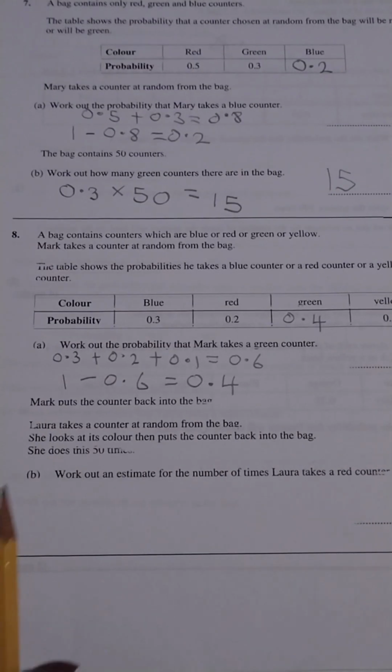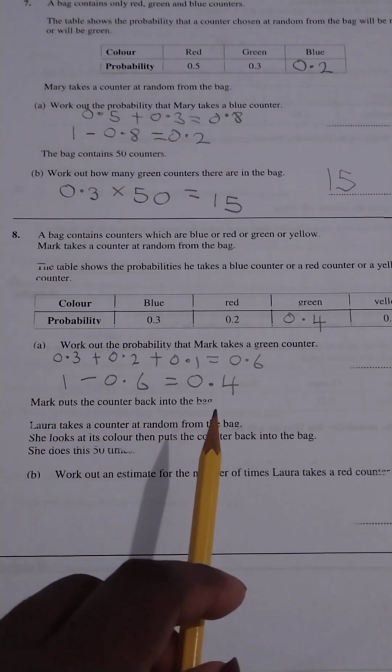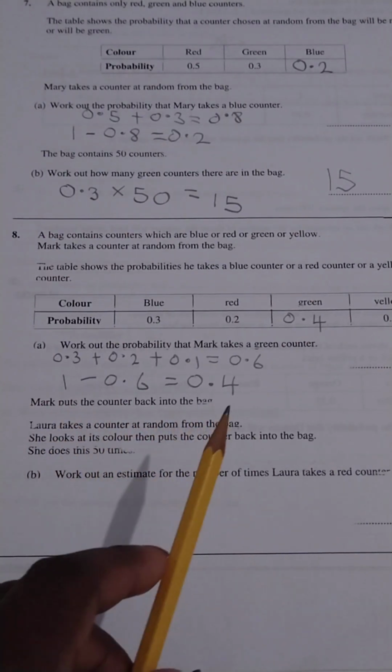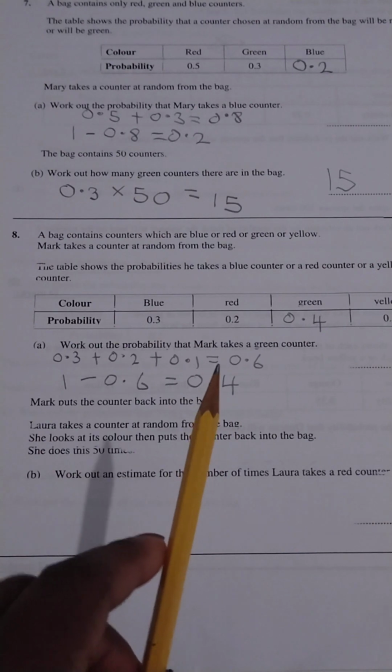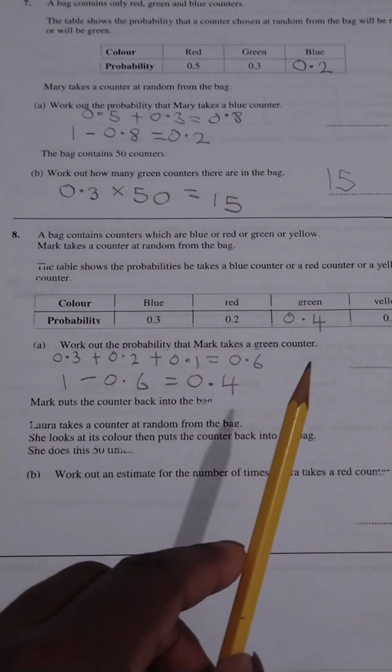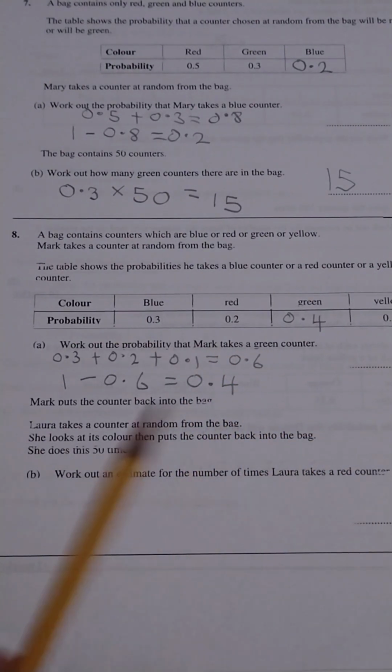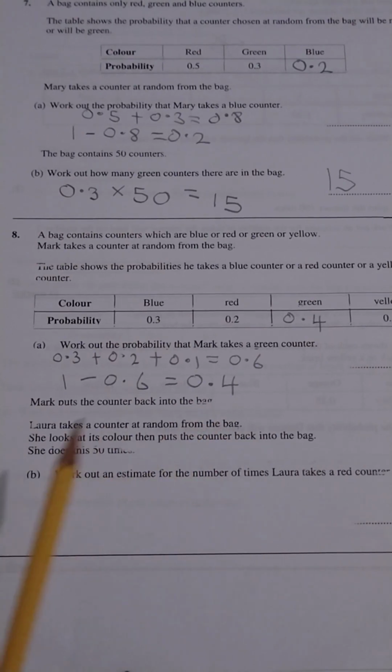Next it says, bear with me 1 second. Okay, Mark puts the counter back into the bag. So he picked a counter, right? Because Mark takes a green counter, but then he returns it back into the bag.